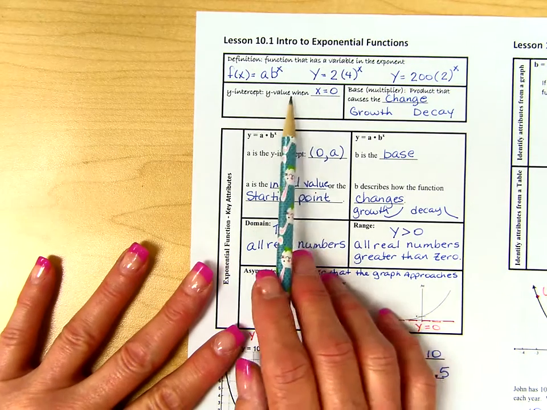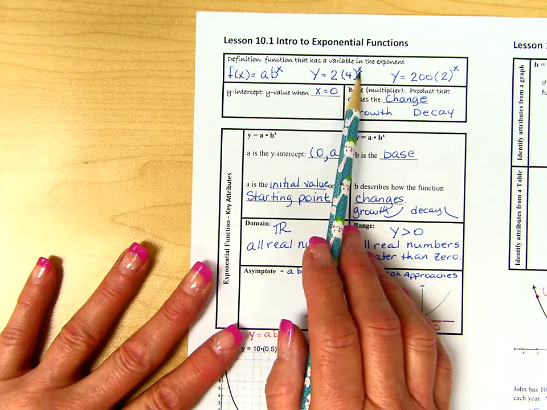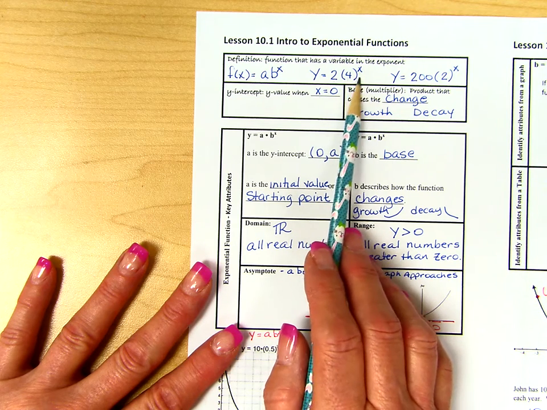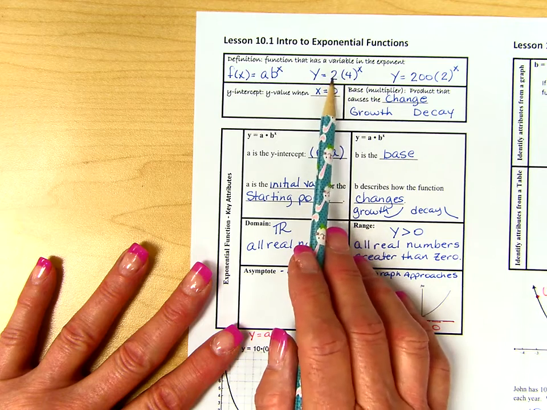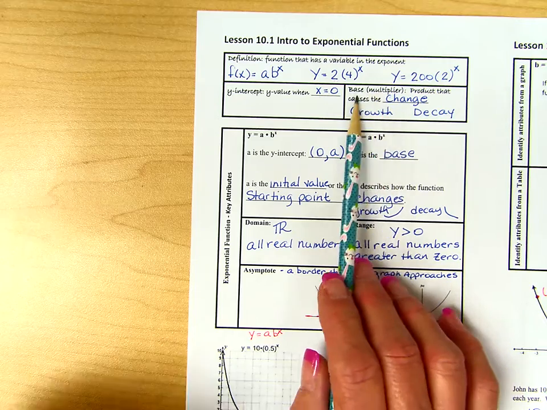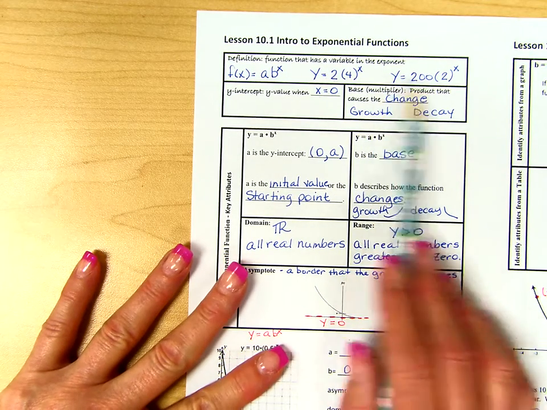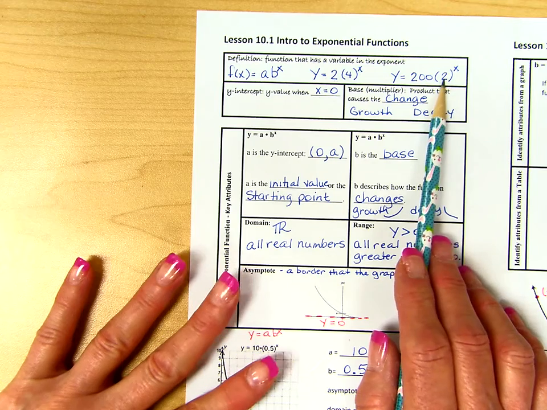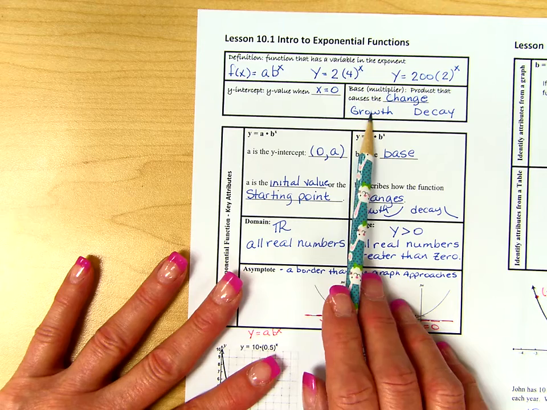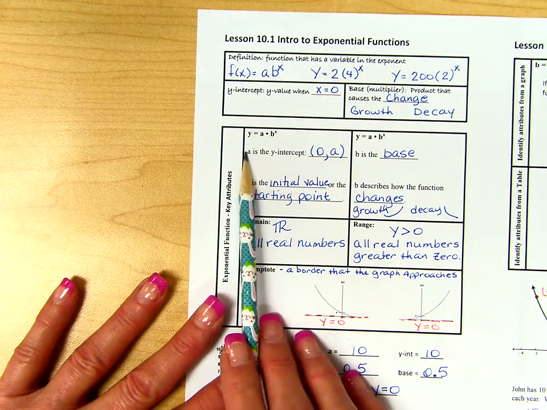Your y-intercept is when the value of x is 0. So if I replace this x with a 0, 4 raised to the 0 power is 1, and 1 times 2 is 2. So this number here ends up being your y-intercept. Your base is your multiplier, the thing that causes y to change, and that is the 4 here in this example. If it's bigger than 1, it's growth. If it's a fraction, then it is decay.